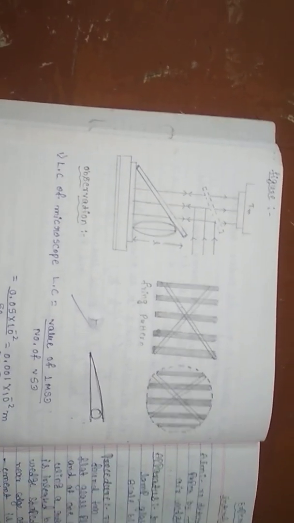Then what is the formula used? Thickness of the given paper, T is equal to lambda L by 2 beta. When you observe the fringe pattern using the microscope, first you have to note down the least count of the microscope.